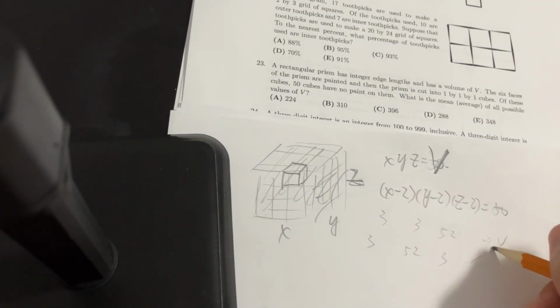That might be a different cuboid, but that goes to the same V. In that case, this V should be counted once only. That means order doesn't matter, so we assume that x, y, z are arranged in non-descending order, going up or at least equal. This way we can avoid any repetition.